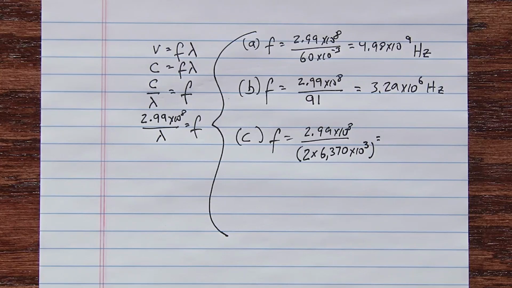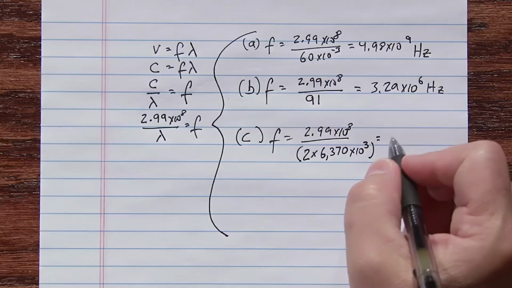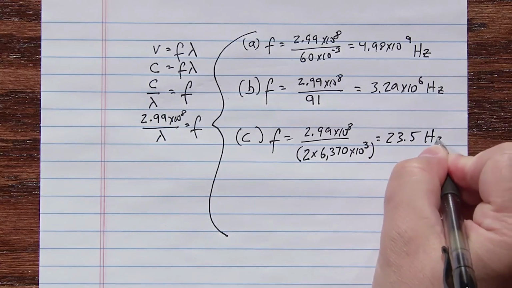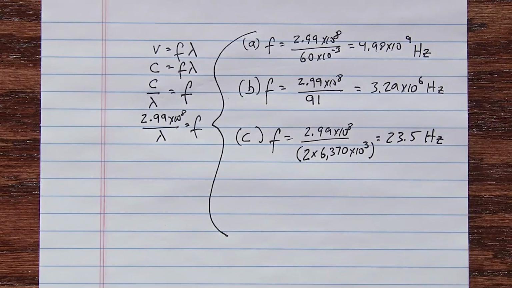So let's calculate that. 2.99 times 10 to the 8 divided by 2 times 6,370 times 10 to the 3rd meters. And that would be a frequency of 23.5 hertz.